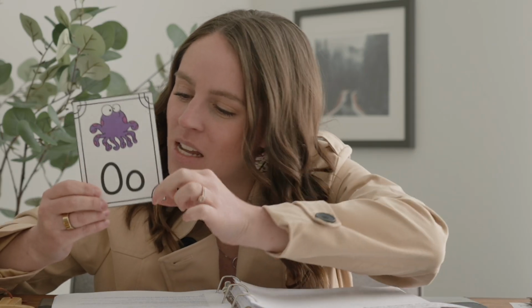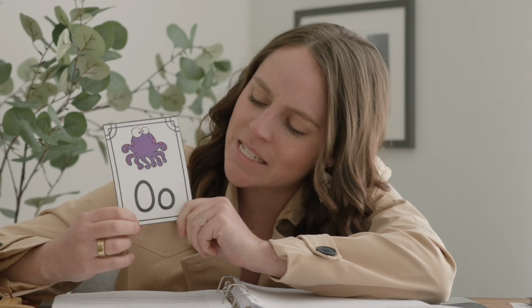I think I see Oliver. Here he is. Here's Oliver the Octopus. Ooh, he's showing us the letter O. This is the name O. What's its name? O. What's its name? O. What's its sound? Ah.